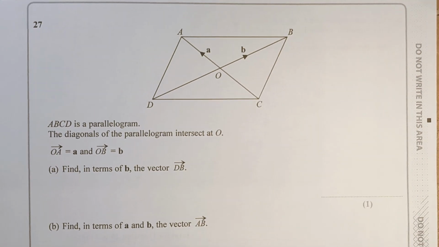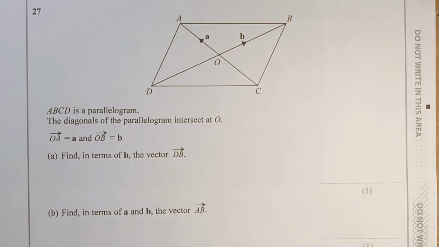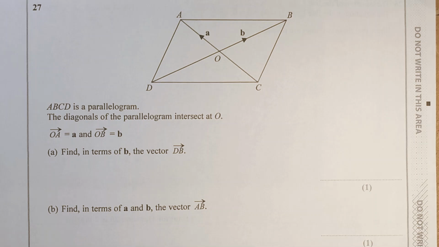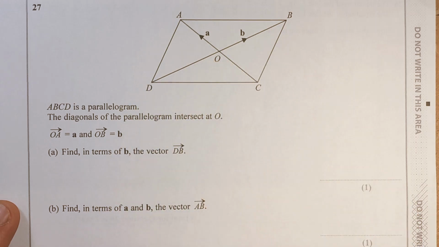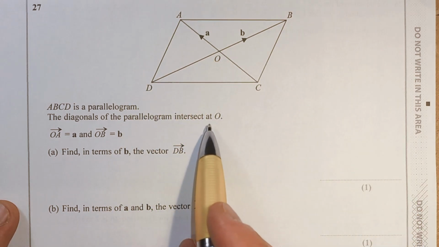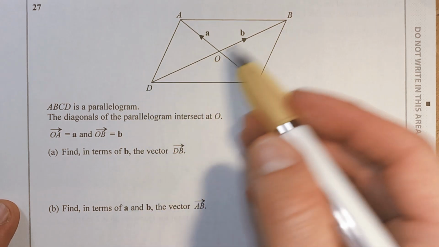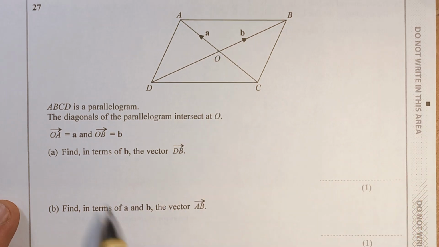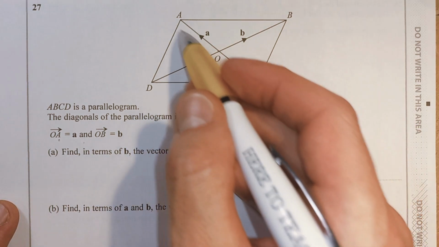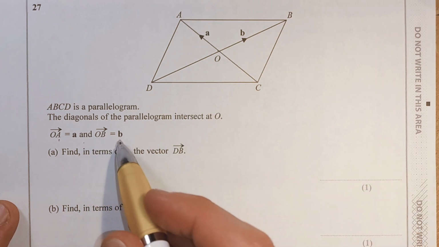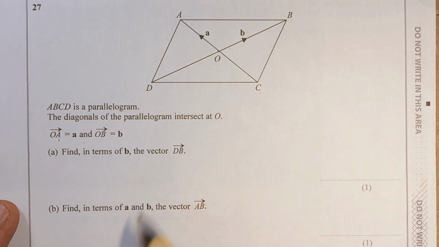Okay. And the last question we've got here, question 27. ABCD is a parallelogram, and they've drawn it here for us. The diagonals of the parallelogram intersect at O, so they cross there. OA equals A, so that's here. And OB equals B, up there.